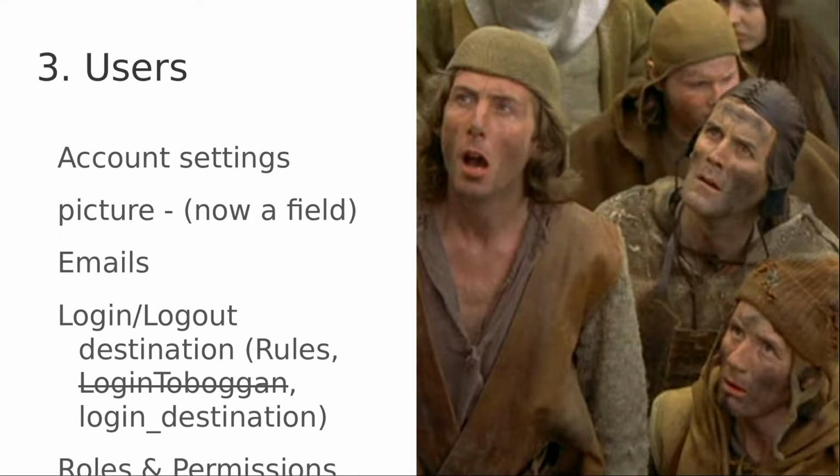For this, you can use Rules and Rules UI, and thankfully, since spring or wherever, it seems that Rules is now working in Drupal 8, along with Rules UI. People in the past used things like the Login Destination module, which is available in Drupal 8. Login Toboggan, there's no sign that it's going to Drupal 8, and that was a very popular module.